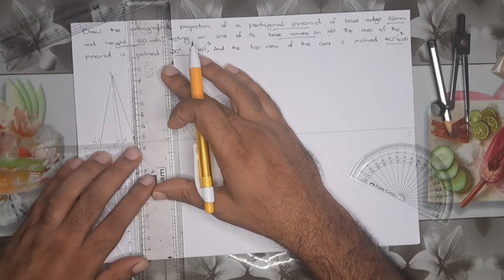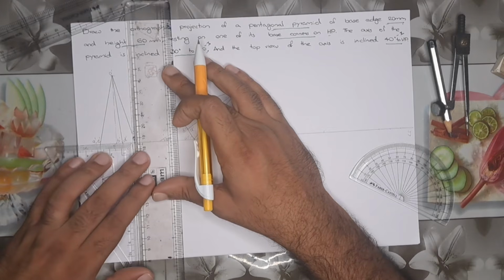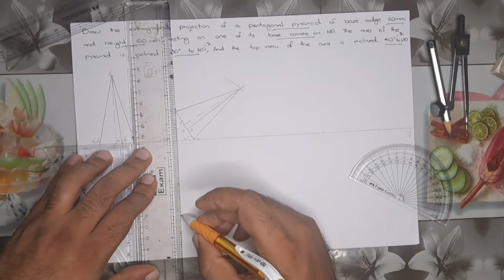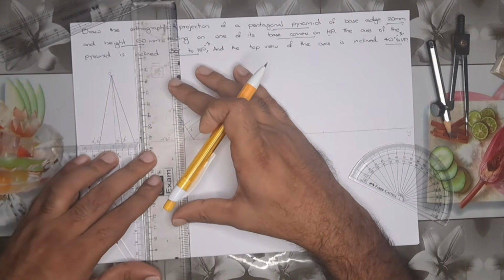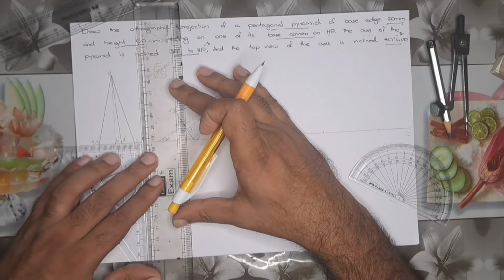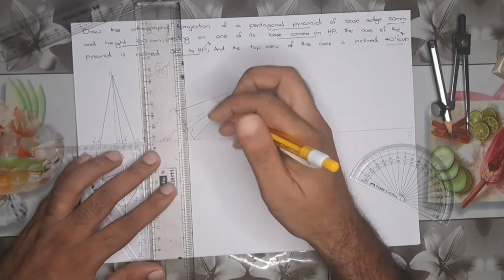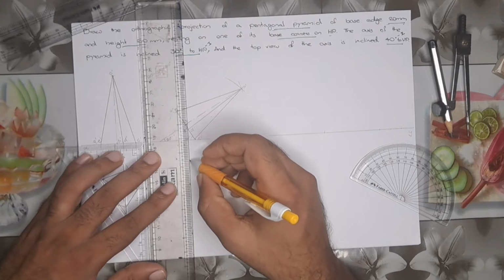We check the line for the perfect perpendicular. So this is the AE line. This is the BD line.